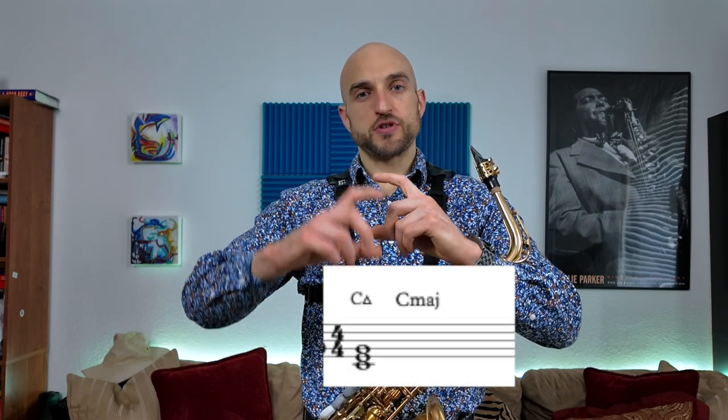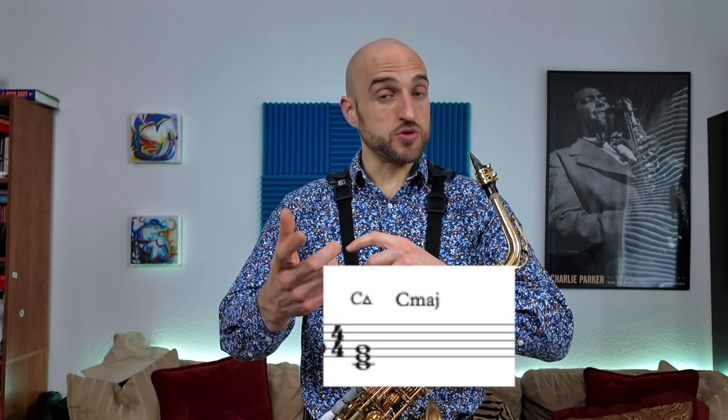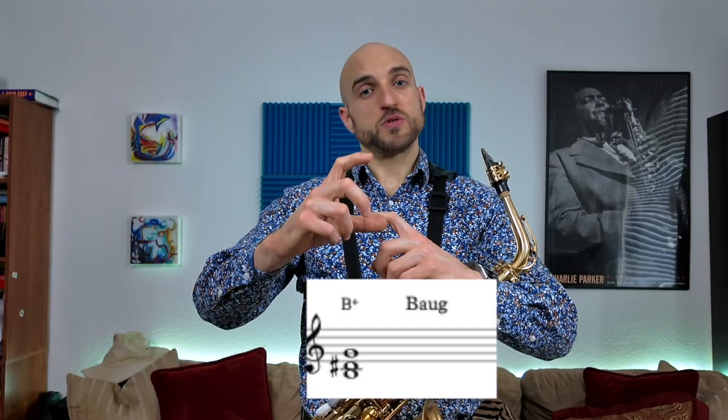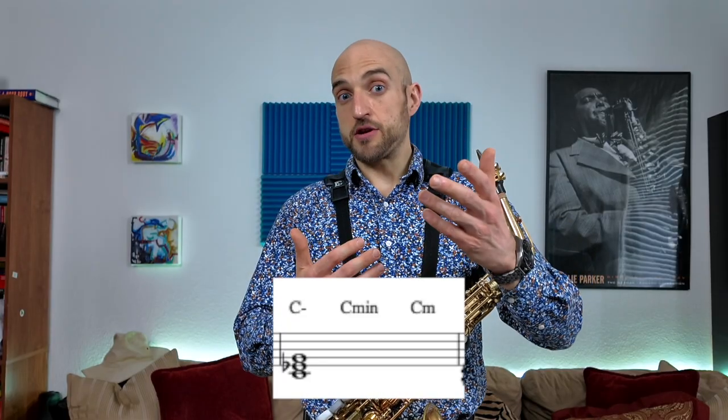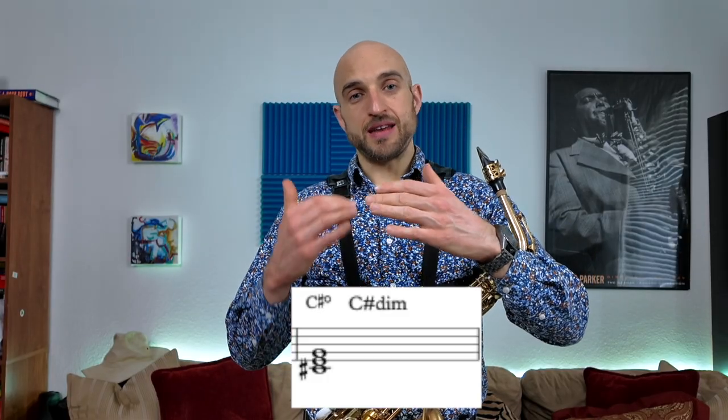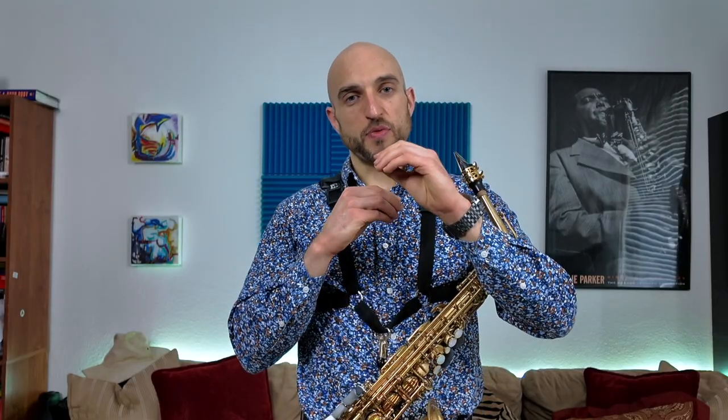Either a major third on top of a minor third, which is a C major chord, or two major thirds on top of one another, which makes it an augmented, and then a minor third and then a major third makes it a minor chord, and then a minor third on top of a minor third makes it a diminished. So that is the solid basics of thirds being stacked on one another. This is the beginning of you understanding chords.